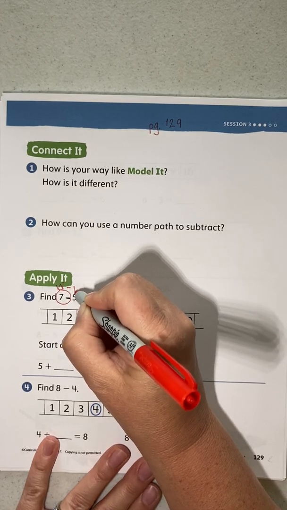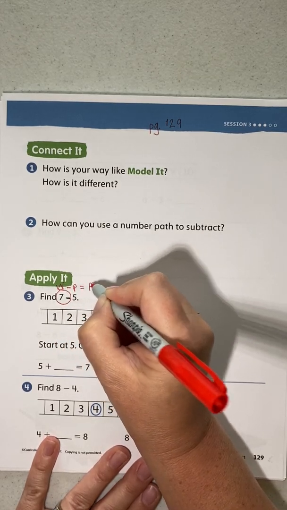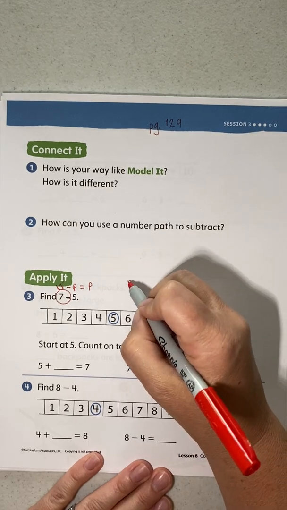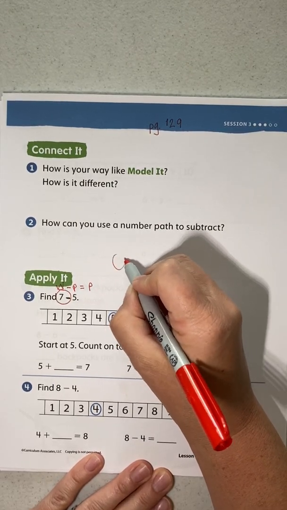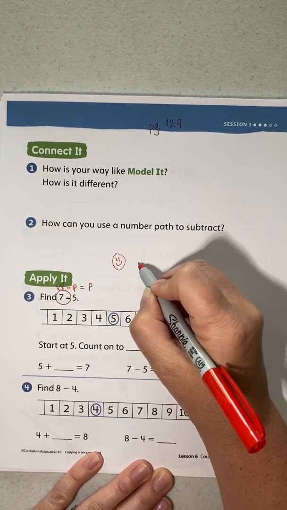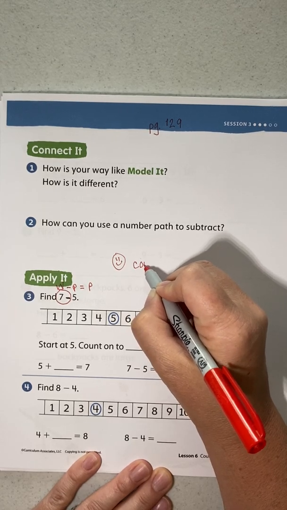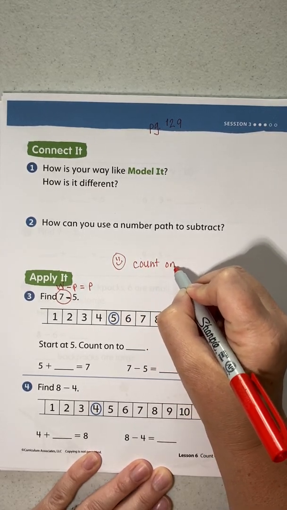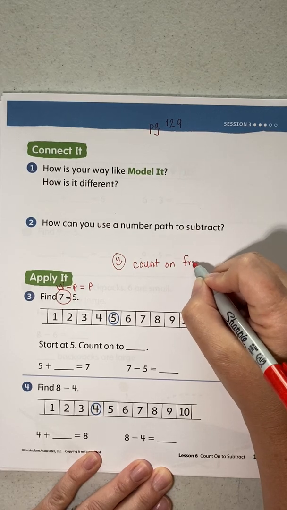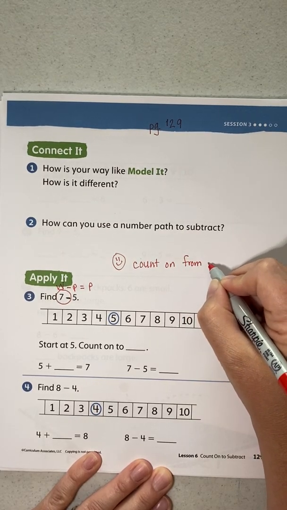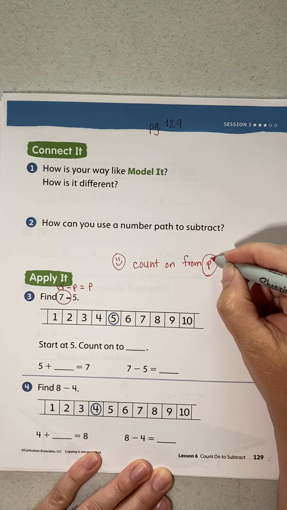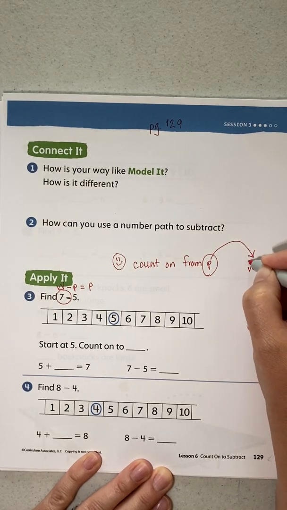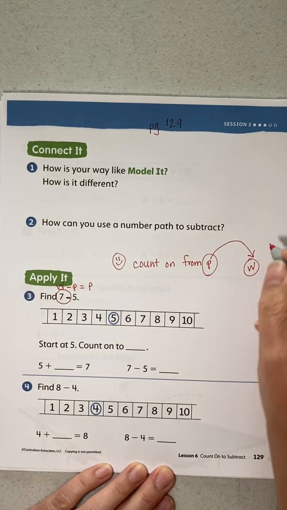Whole minus a part equals a part. And we always know that we count on from the part we know up to the whole.